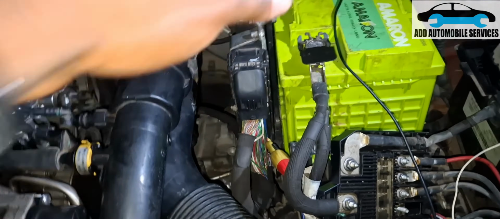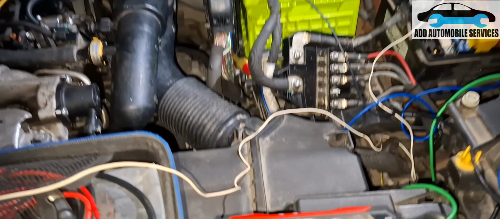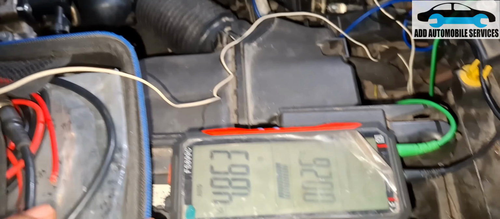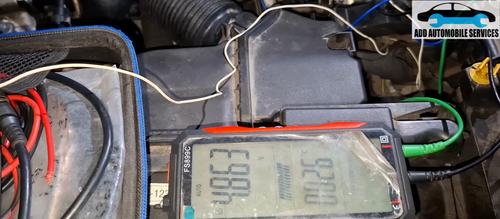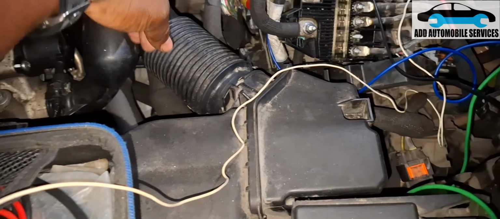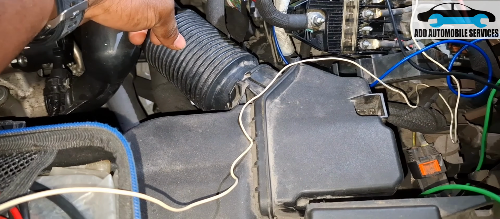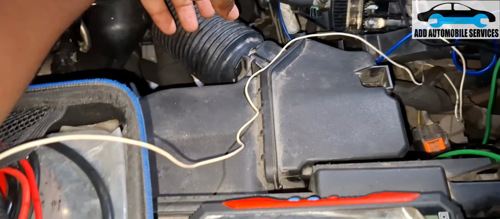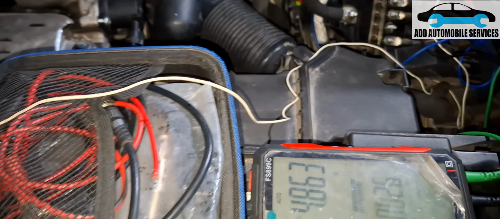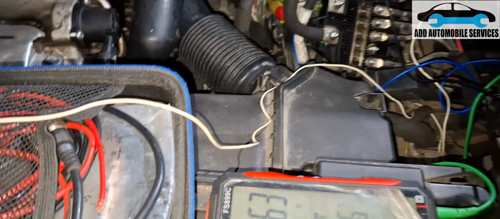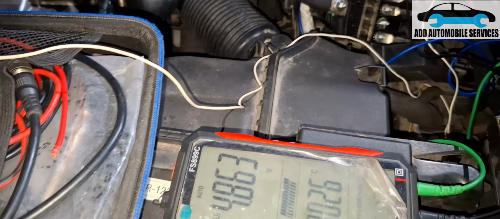So if we give it ground, it will work, but if we don't give it ground, then that means we still have the voltage from the sensor. So this voltage is from the sensor, and the control board is not feeding it with ground. But the moment I jump ground to it, this will go to 0, and the engine pressure will start working perfectly.